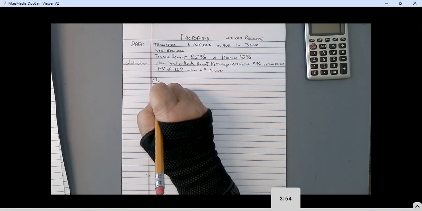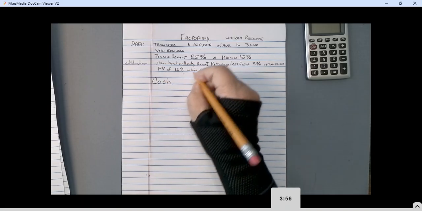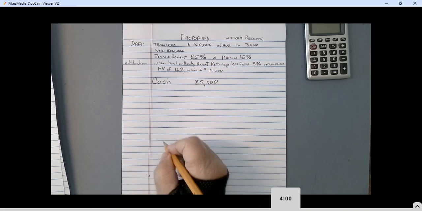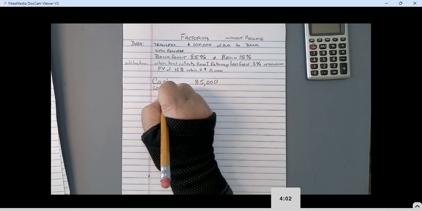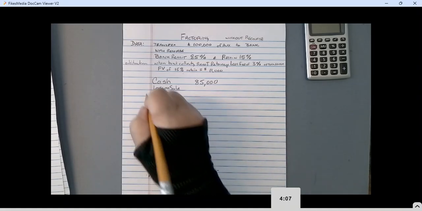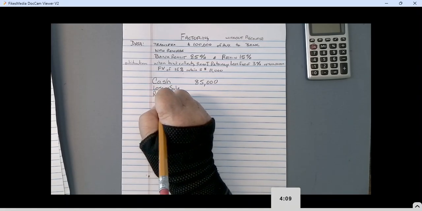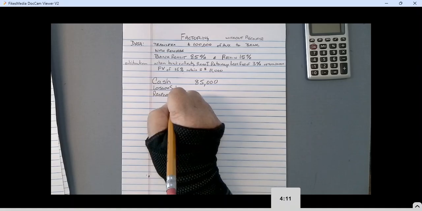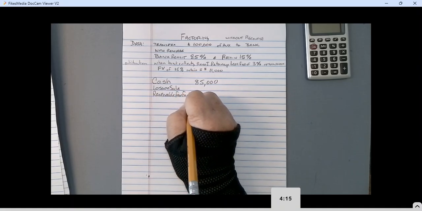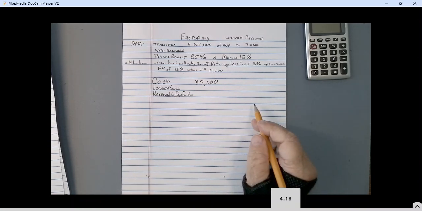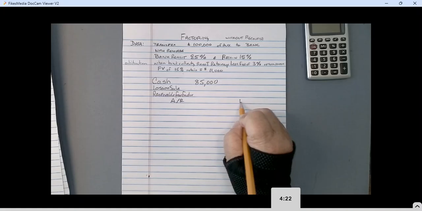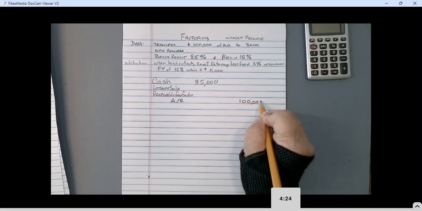So how much cash does the company get? Journal entry, cash, 85,000. Our next entry is loss on sale. Don't know what it is yet. I have a receivable from factor. Okay. And I have the accounts receivable. I know what that is, and that's 100,000.